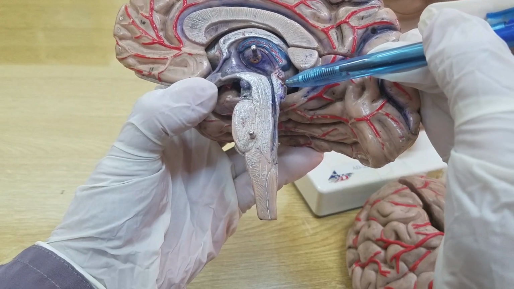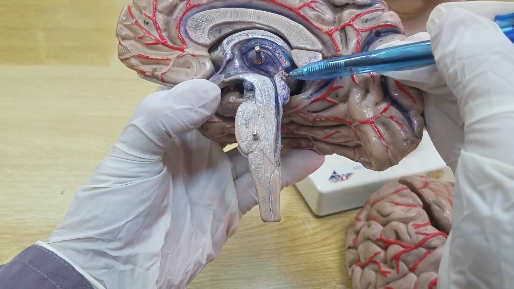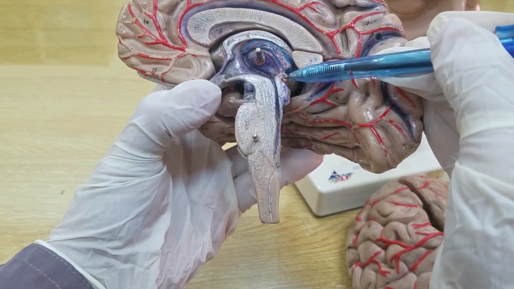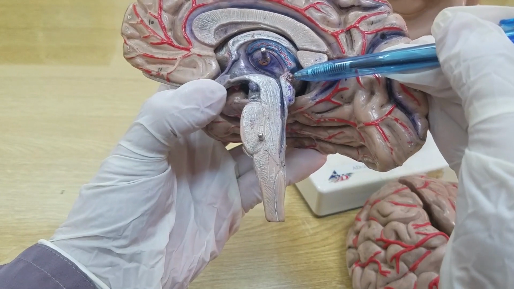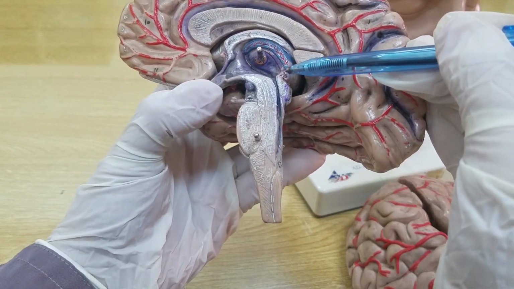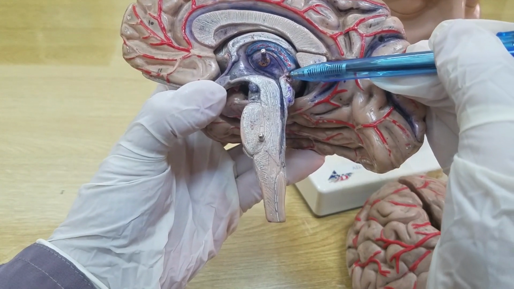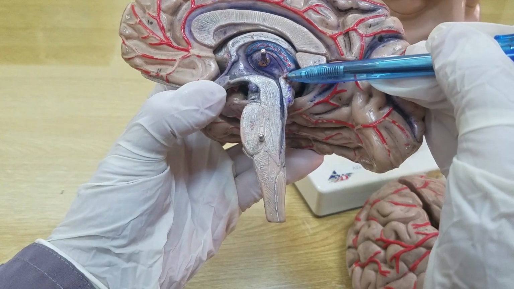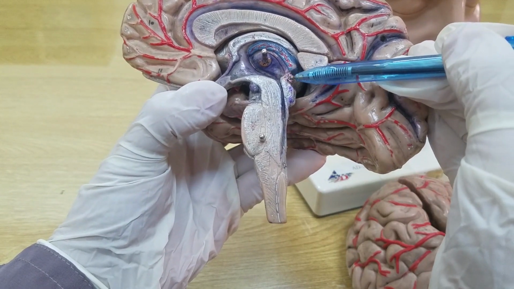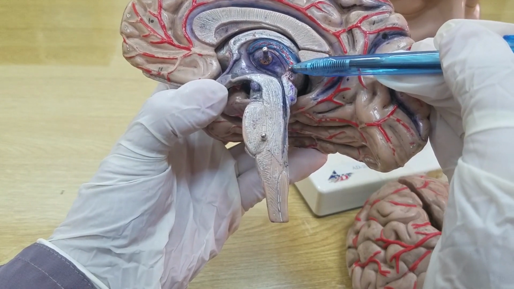Above it, there is a swelling called the pineal body, not very well visualized over here. This is the part which is attached to the midbrain, and here there is the posterior commissure, and it moves upwards, and above the pineal body is the habenular commissure.